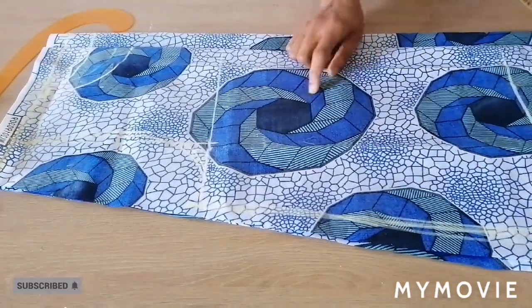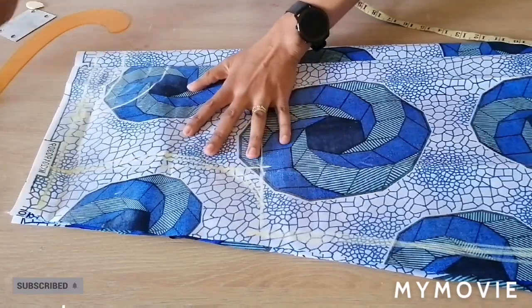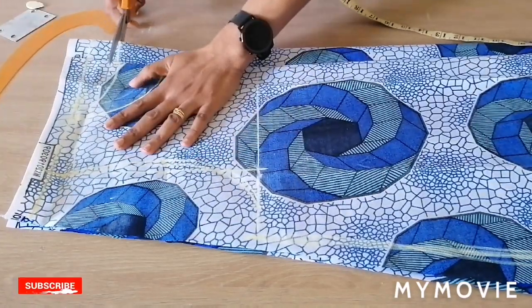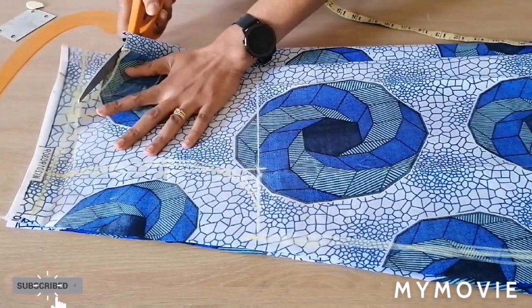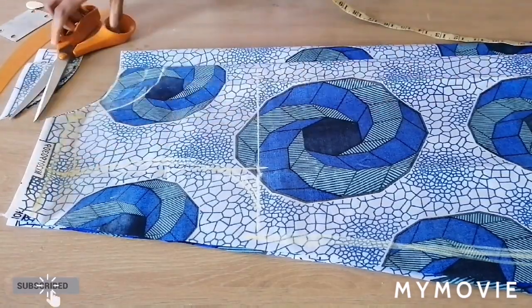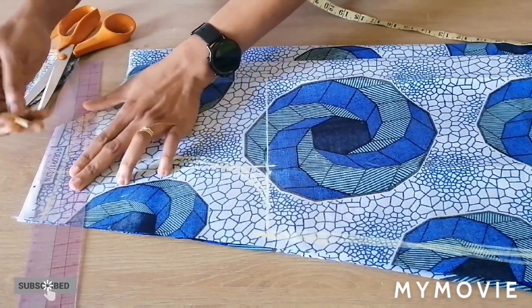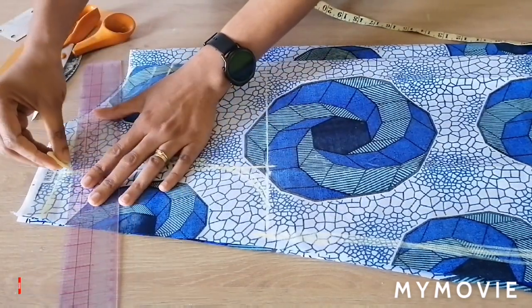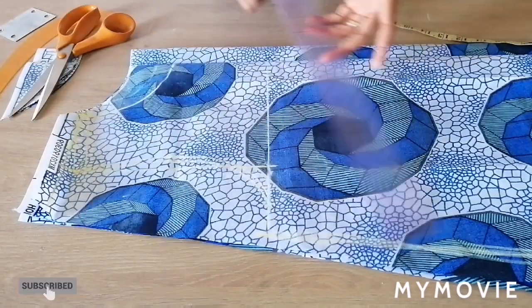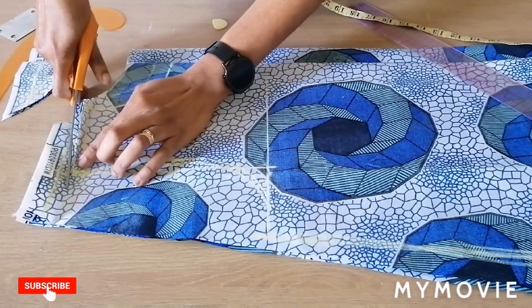What I need to do next is to cut out. To cut this out, I'll start by cutting out the back first. The back neckline. Don't forget to add your shoulder joining allowance, 0.5 inch allowance. So like that.